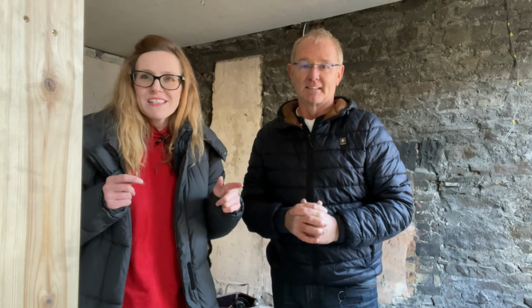So I hope you found this useful, guys. If you see damp, do not panic. There are definitely ways to deal with it. And for us, the worse the better, really. You just need to make sure you factored in the costings when you buy.